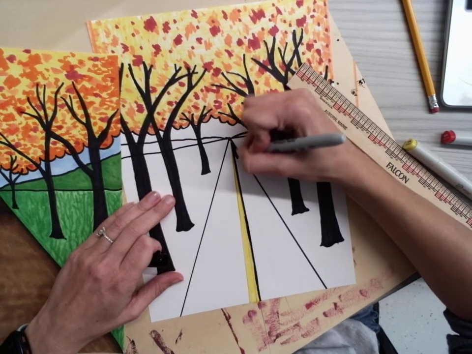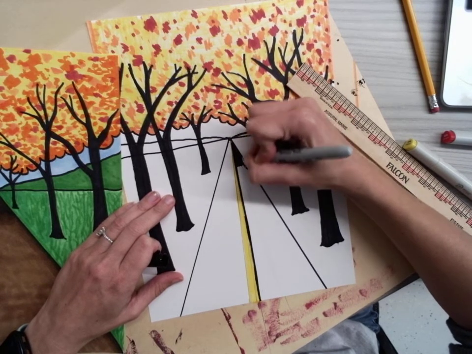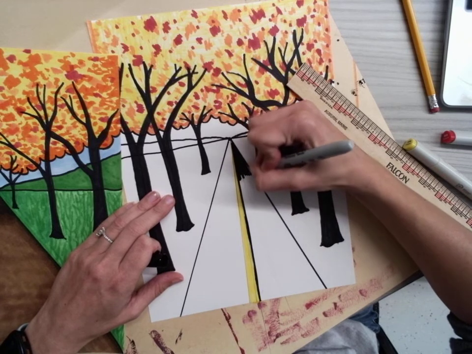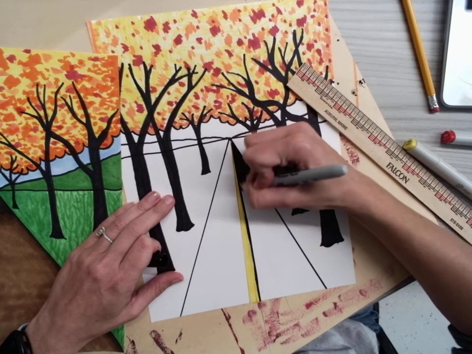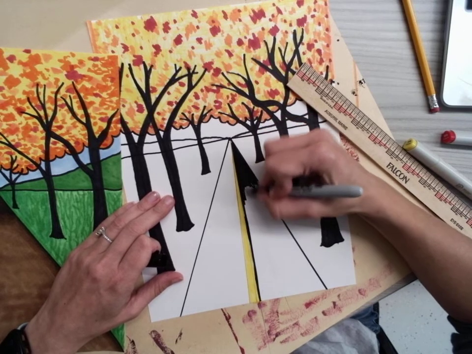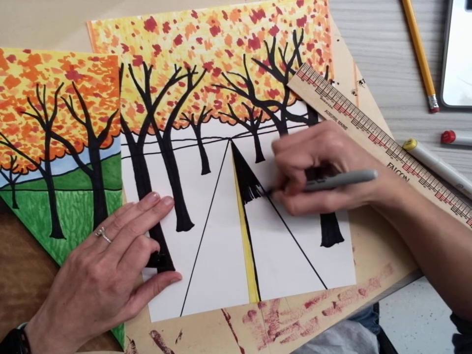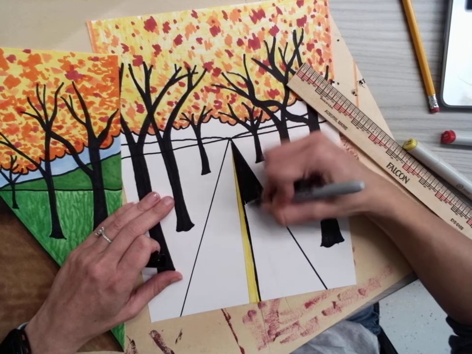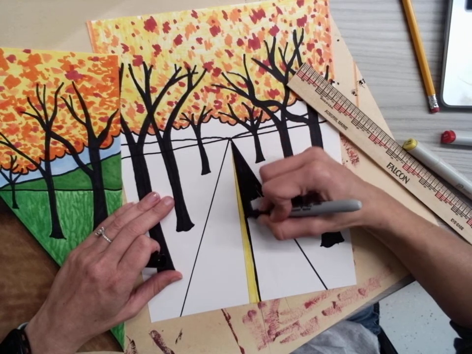So then what you would do is color the rest in black, if this is the way you choose to do it. Then it looks more like a street than just a dirt road, or more like a path, which is what it looked like before. This looks like you could drive down it.